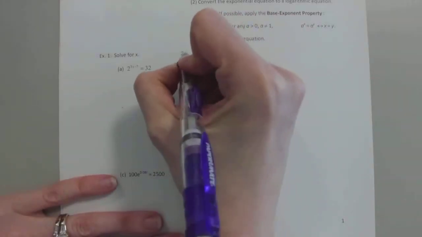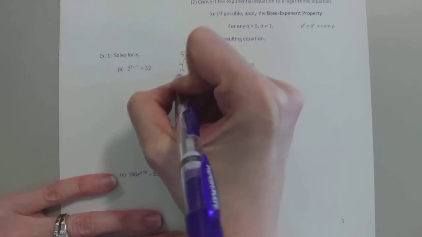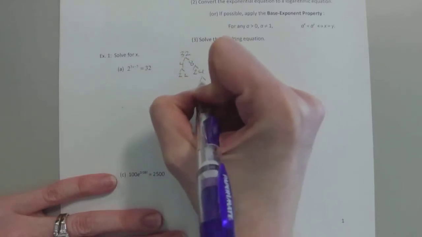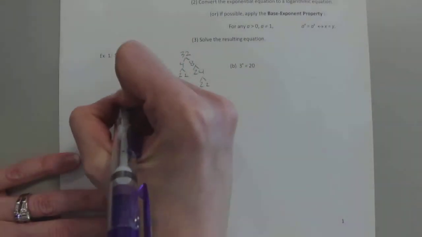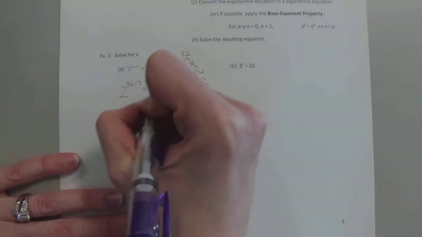So your first go should be, can you write 32 as 2 to some power? You can. I just said it. It's 2 to the what power? 2 to what power was 64? 6, right? So what's 2 to the 5th power? 32. Say you don't know that, do your factor tree, right? Is it a bunch of 2's? And it is. So like say you're not too sure, go over here and say, okay, this is 4 times 8. 4 is 2 times 2. 8 is 2 times 4. 4 is 2 times 2. What do I get? 1, 2, 3, 4, 5 2's. So I can actually rewrite this as 2 raised to the 3x minus 7 equals 2 to the 5th.